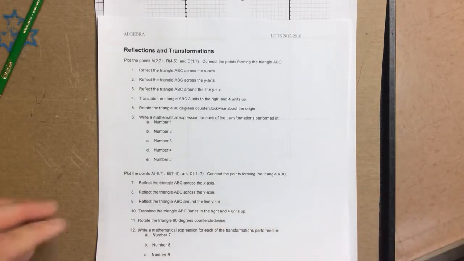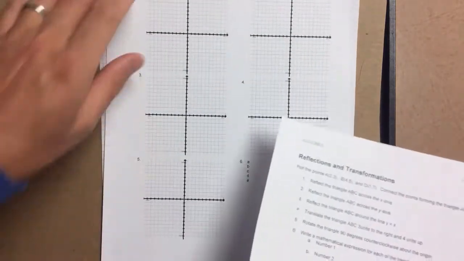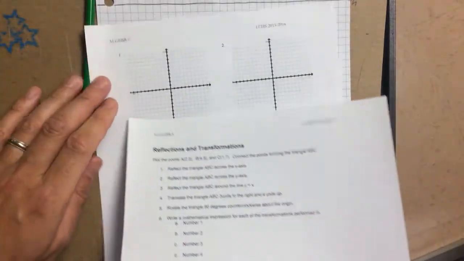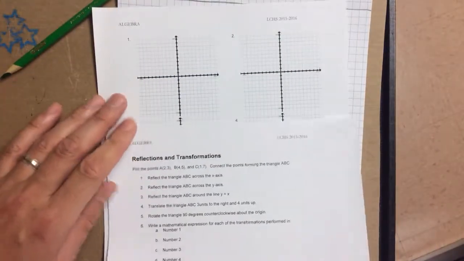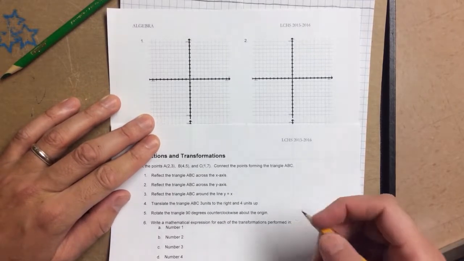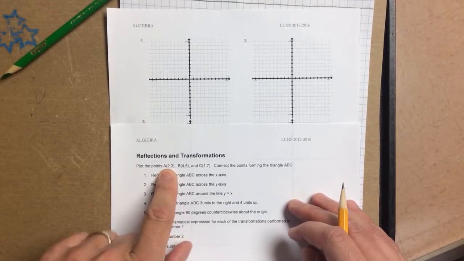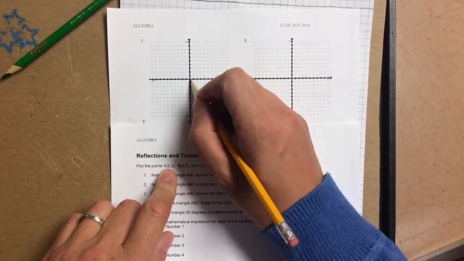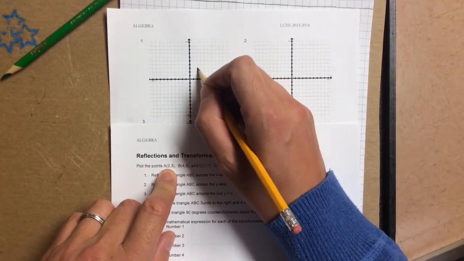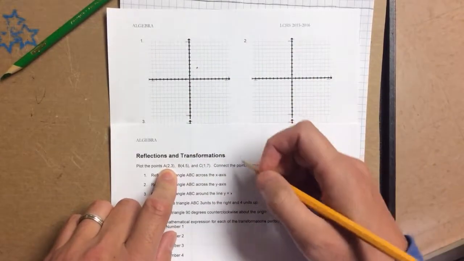So our starting point is really going to be where we create each of these triangles on each of these graphs a whole bunch of times. We can do the first one together, and then you'll just repeat it after that. So we're looking at a point A, which is 2, 3. So we're going to go over 2 and up 3. I'm using my pencil to do this because I make mistakes all the time. So there's my point A.